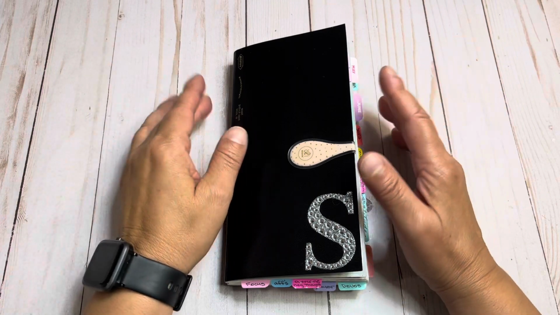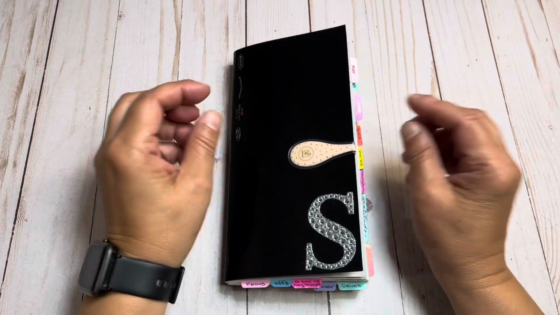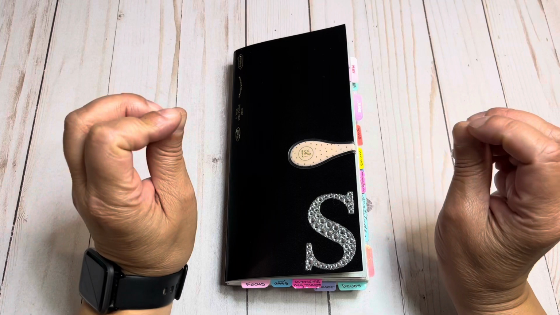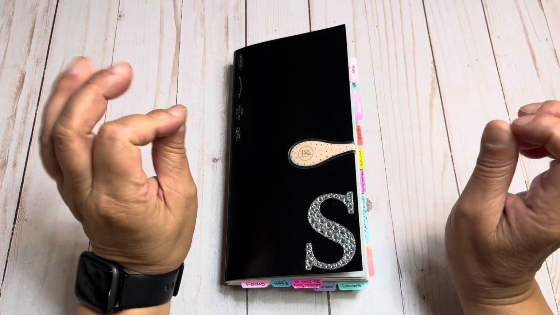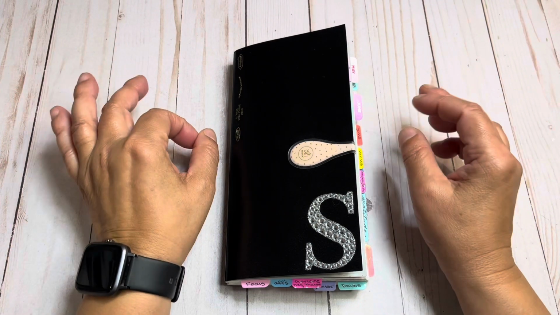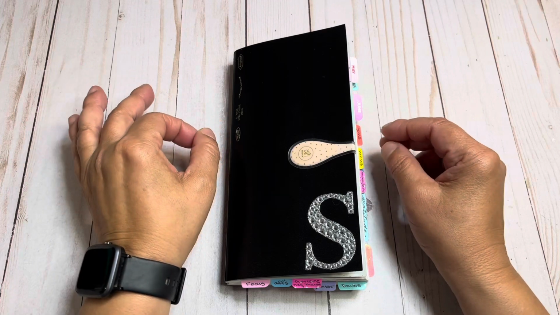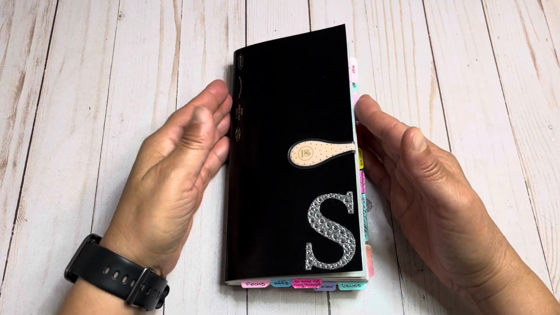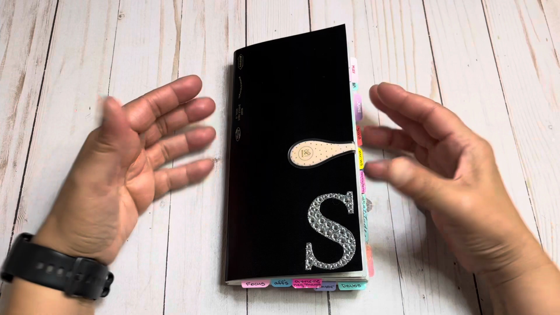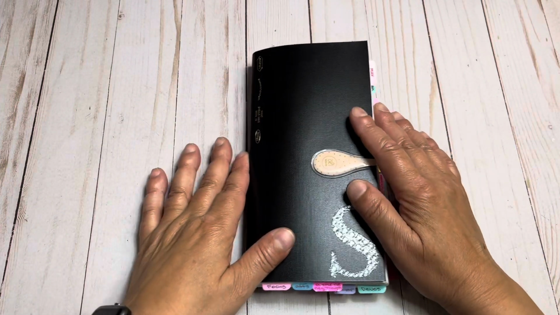So if you're new here, my system basically is Franklin Covey slash bullet journal with a dash of GTD. I do love the Franklin Covey system, but I like creating my own pages because I like adding the information that's relevant to me.